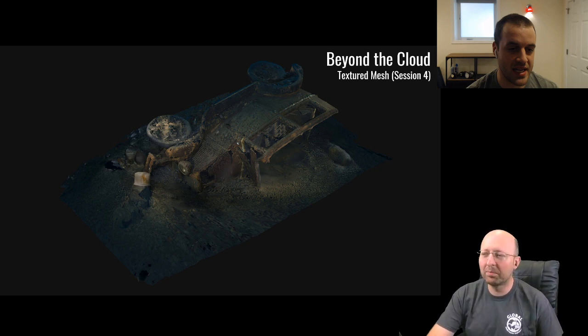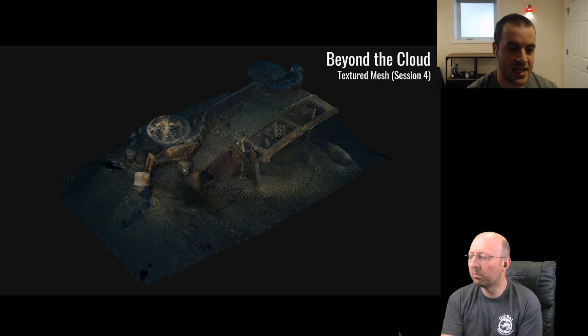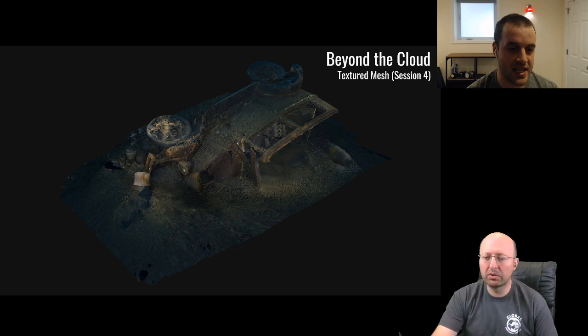So what Kees is saying there is basically to enable us to be able to output our model and share it with the world in real 3D so that they can then actually move around it and scroll around it.